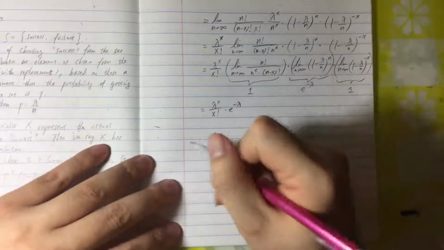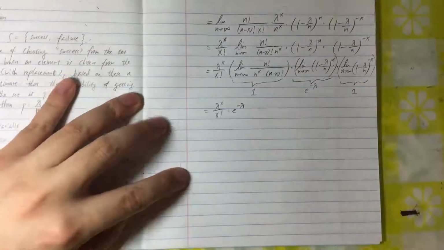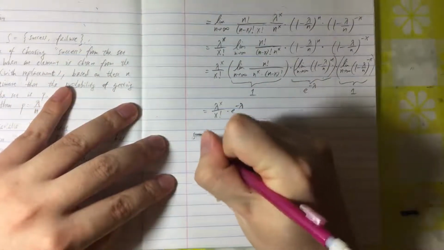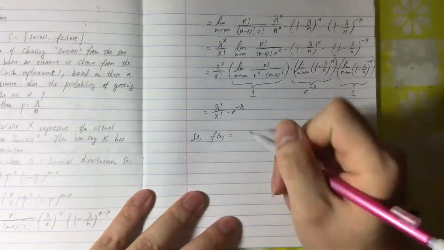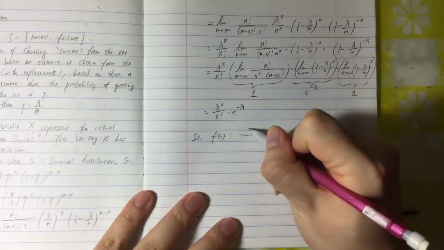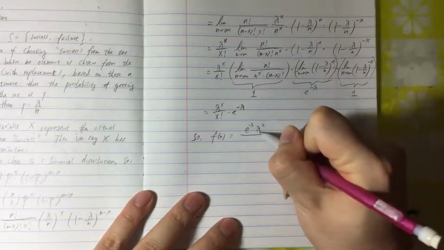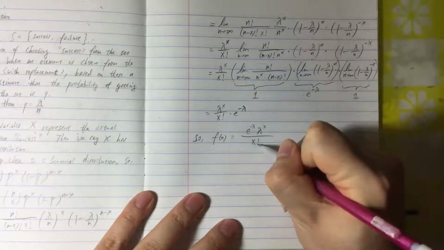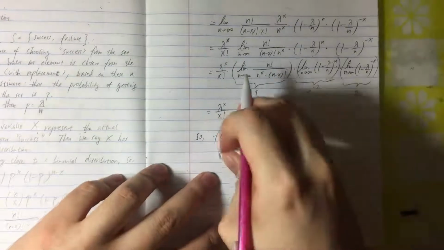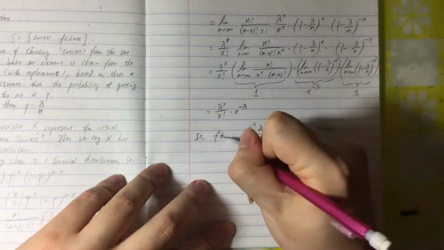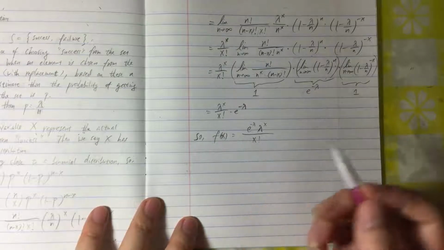So the probability function f of x is e raised to negative lambda, lambda to the power of x over x factorial. That's the probability function for the Poisson distribution.